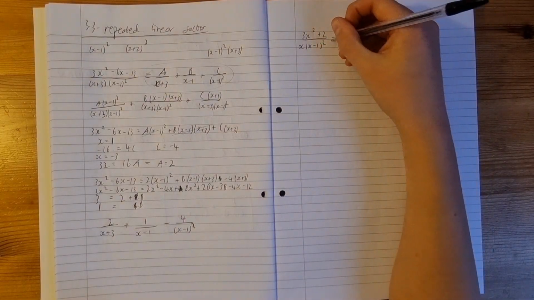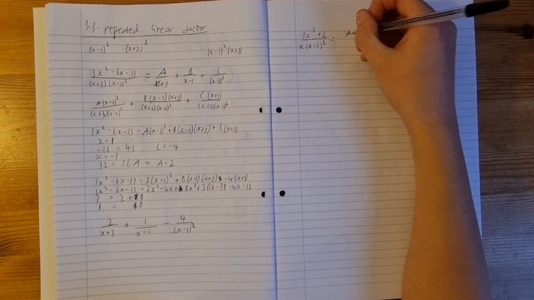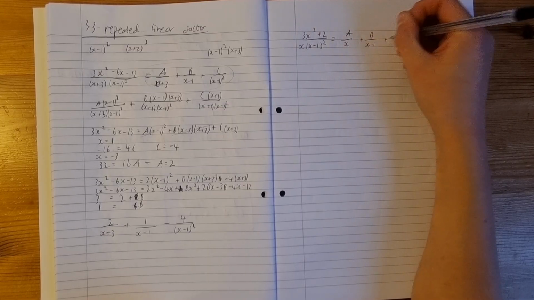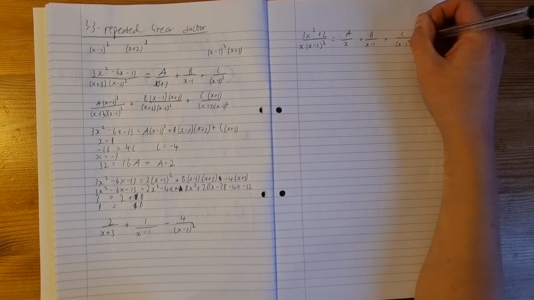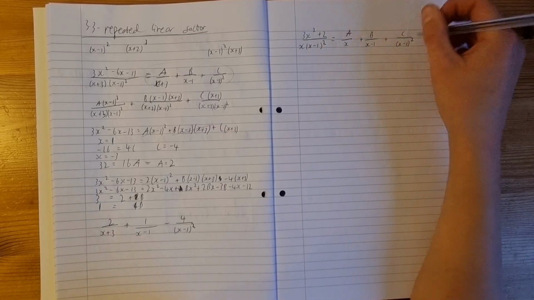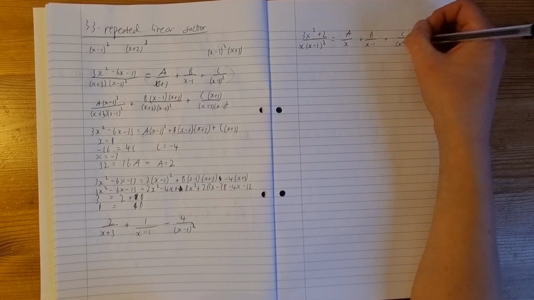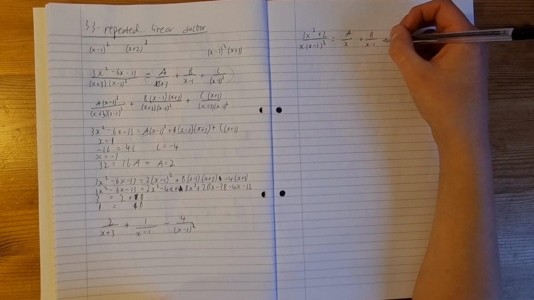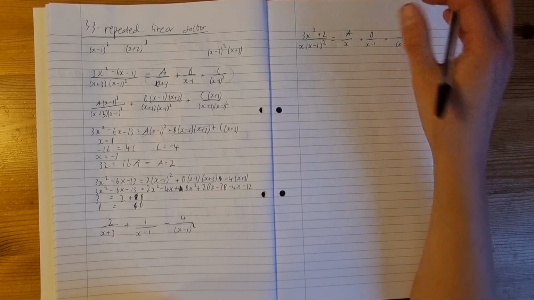So the first step is to find its equivalence, which is a over x plus b over x minus 1 plus c over x minus 1 squared, right? Because we're going up in powers for the linear factor. Now we're going to put it all under one fraction. I'm going to skip quite a few steps here.